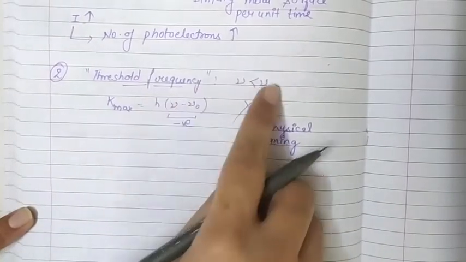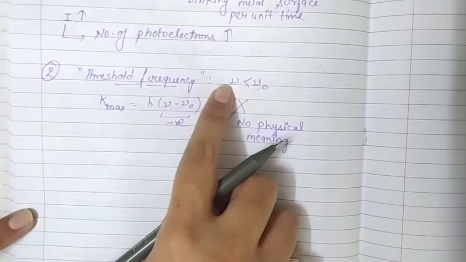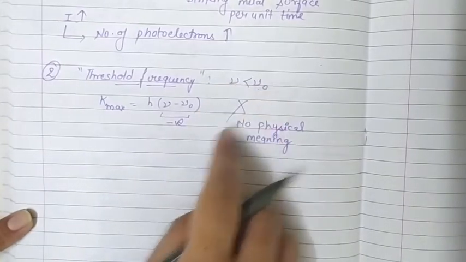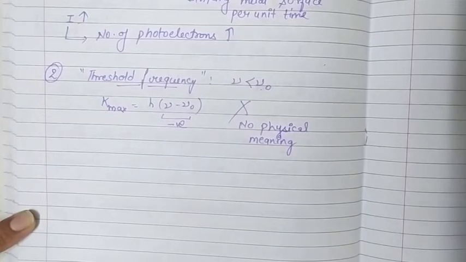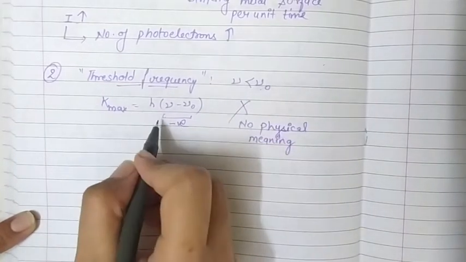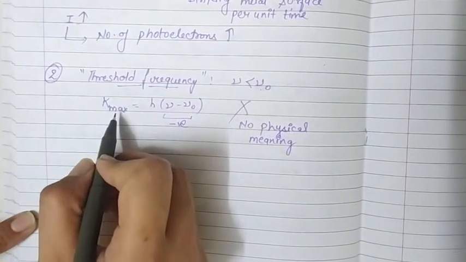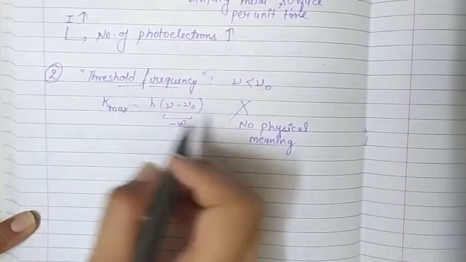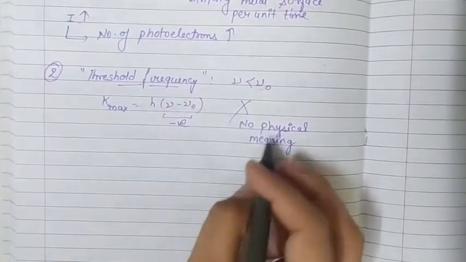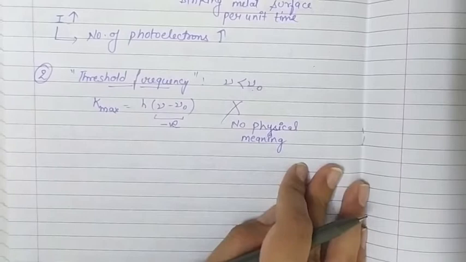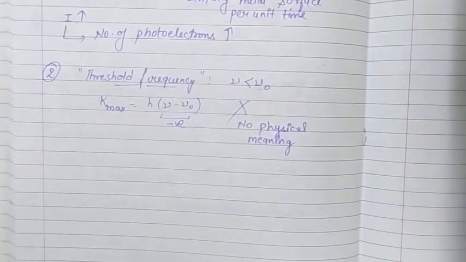So threshold frequency refers to the minimum frequency below which no photoelectric effect can be observed. This can be explained by Einstein's photoelectric equation. As per that equation, kinetic energy becomes negative for this condition, which has no physical meaning. So we state that for the photoelectric effect to happen, nu should be greater than nu naught.